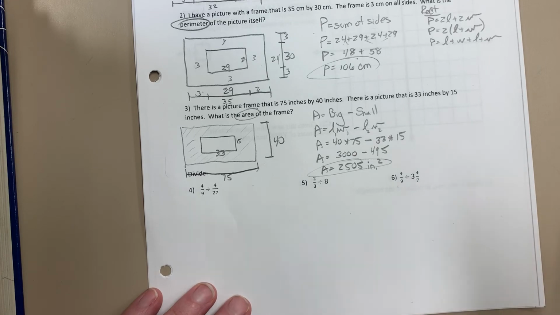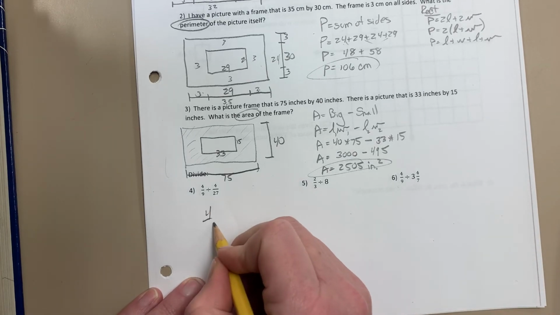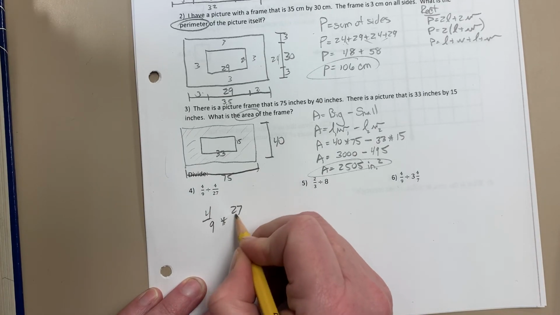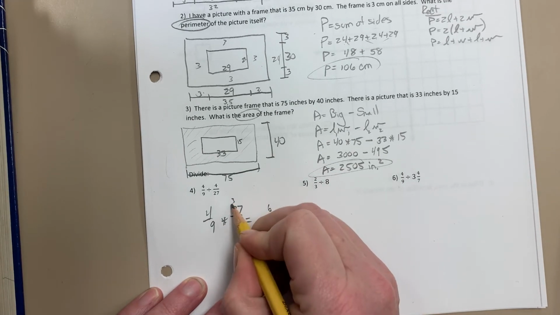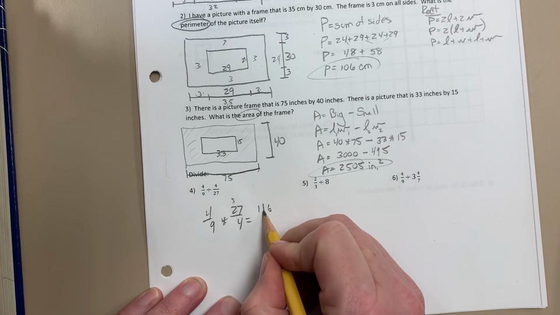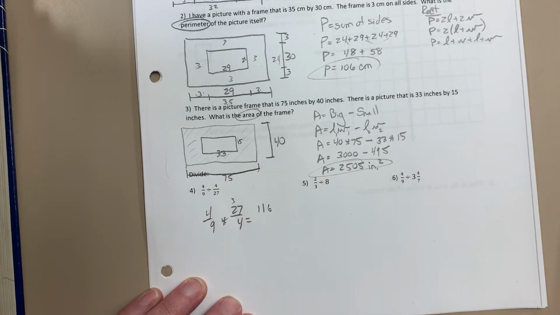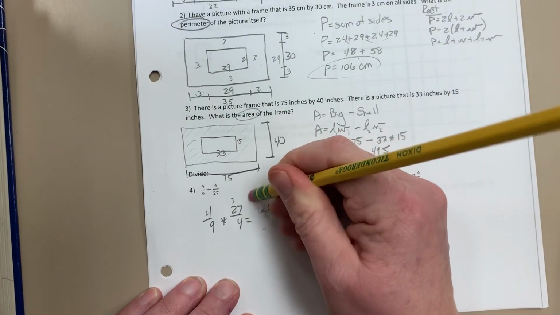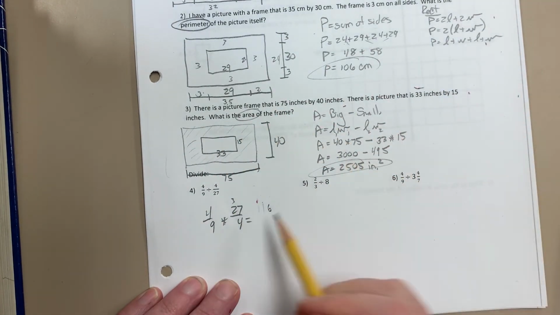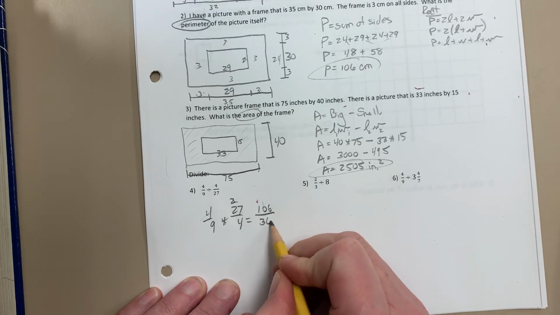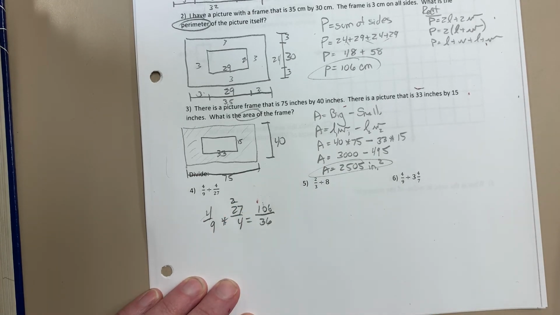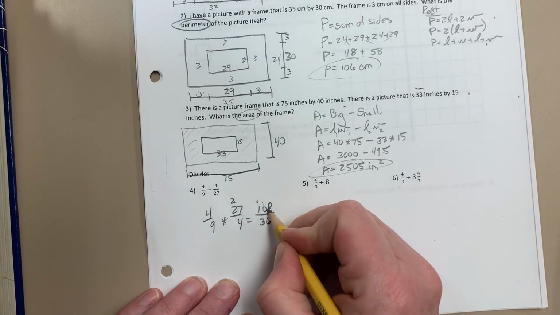All right. 4/9 times 27/4, 36, 116. Is that right? Oh, I should have stopped while I was ahead. That's a 2. 106. I gotta simplify that. This is an 8. Man, I should have stopped while I was ahead.